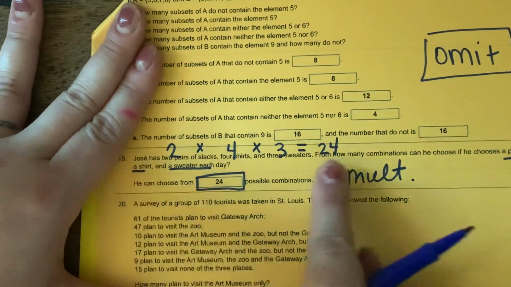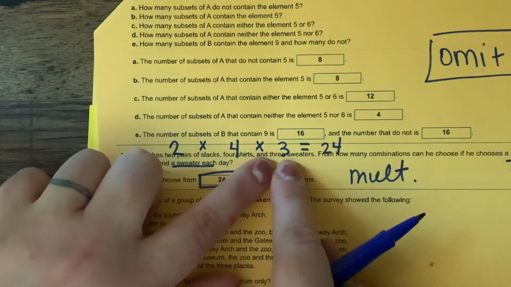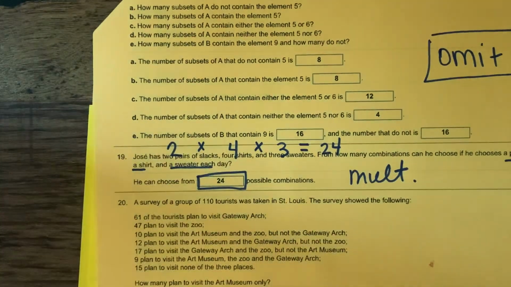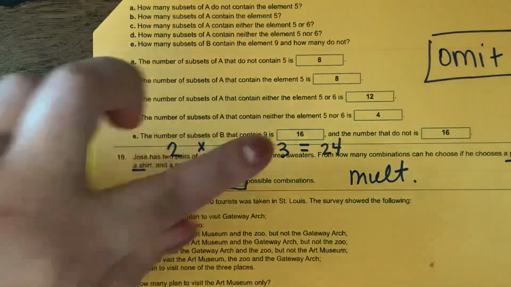So on all those, you just multiply. Just be careful because if it gives you the numbers as a word, like three, you might accidentally skip over it. So just make sure you read with the words.